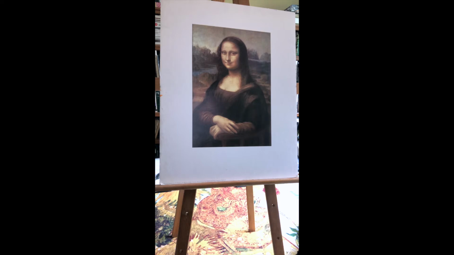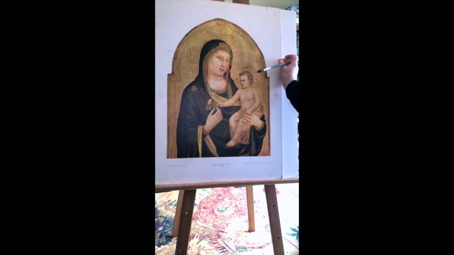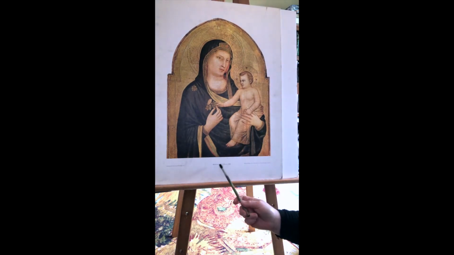Let's do a comparison to what people were painting like before Leonardo, so you can see how much better he has progressed with realism, a realistic looking picture. This picture is by the artist Giotto. And this was painted about 1320.